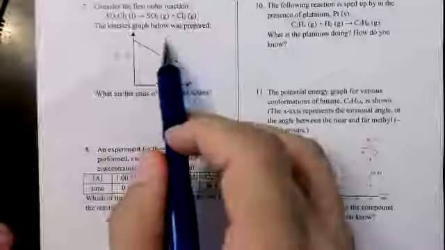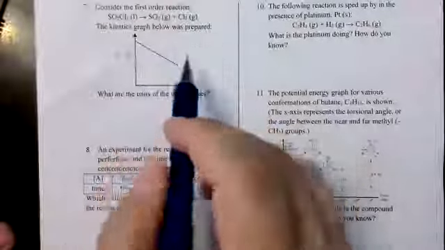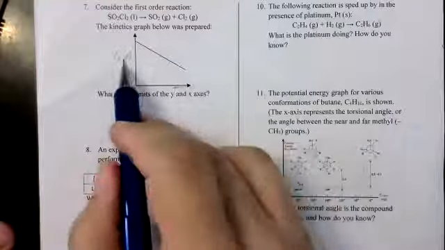This is just to memorize it. A first order reaction, what are the y and x axes? ln of A and t.